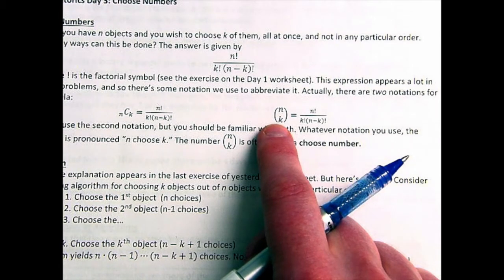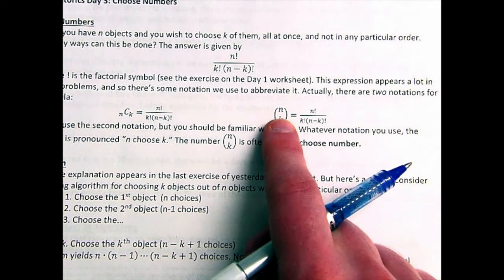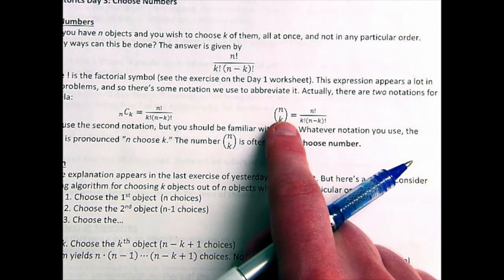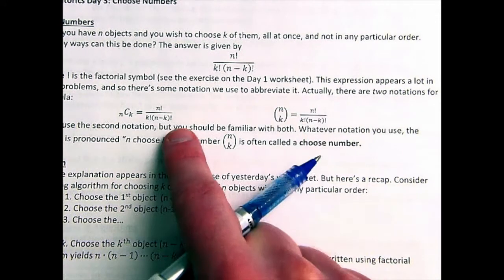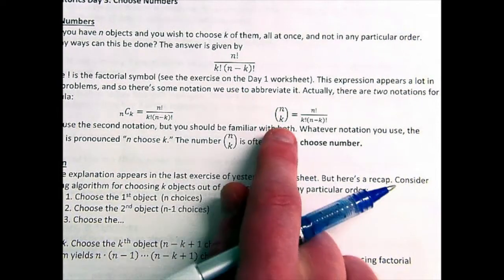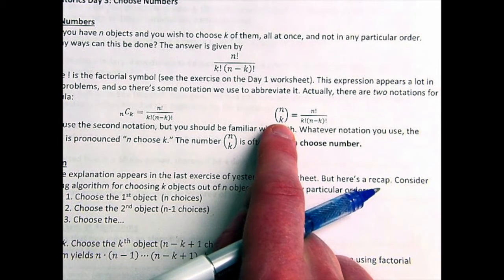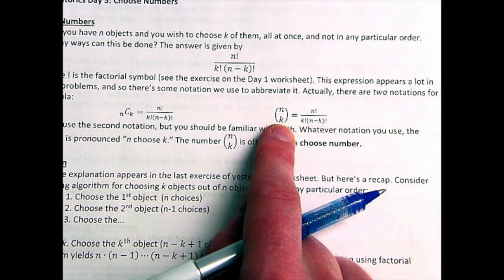It's like a big set of parentheses with n up top and k down below. It's kind of like a fraction, except there's no fraction bar. At any rate, they both mean this formula here. They both represent the number of ways of choosing k objects out of n objects where order doesn't matter, okay? And they're both pronounced n choose k, all right?